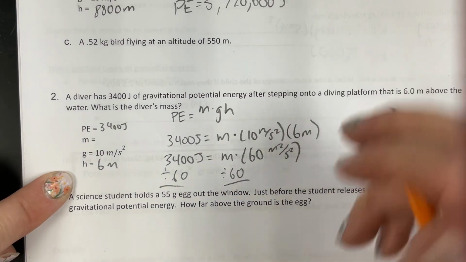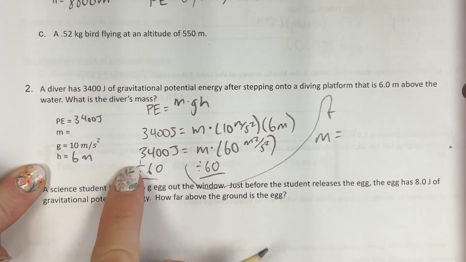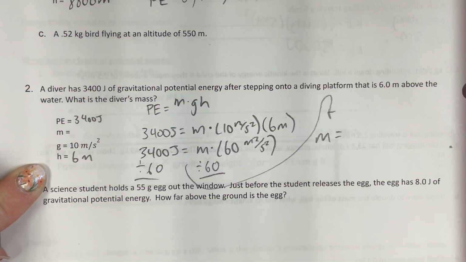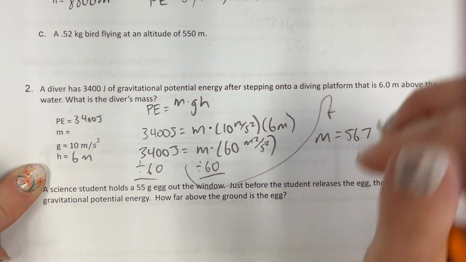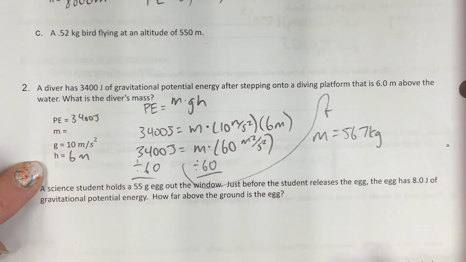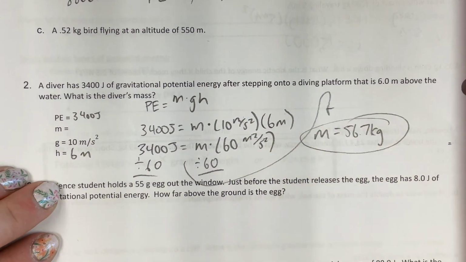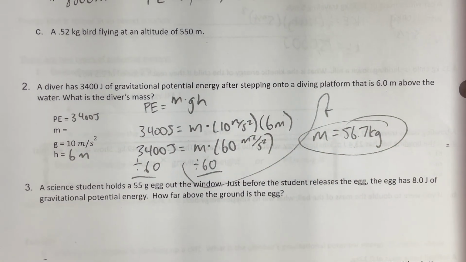Okay, and when I do that, my mass is equal to 3,400 divided by 60. That's 56.7. Okay, and mass is measured in kilograms for this. So 56.7 kilograms. Okay, that's your pack up alarm.